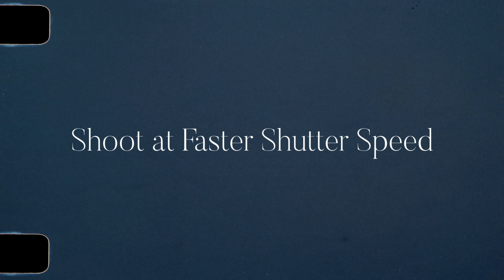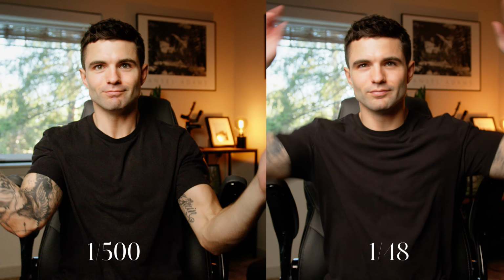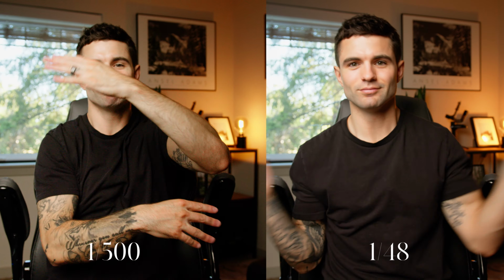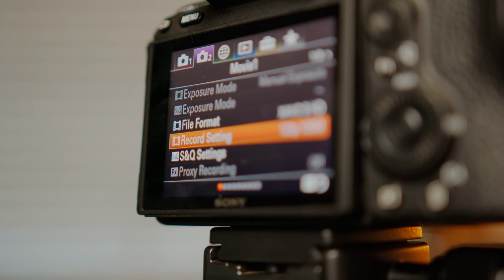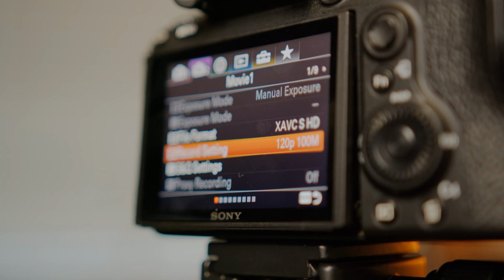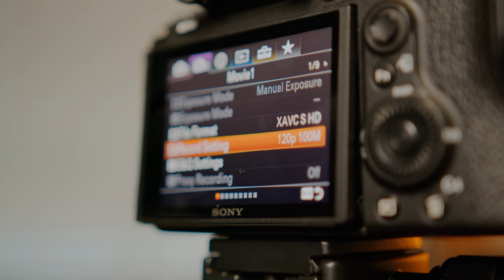All right, tip number 2 is to shoot at a faster shutter speed. Now, do not shoot at a faster shutter speed if you are shooting at like 24 FPS. But if you are shooting slow motion, so 60p or 120p, this is gonna work really good for you. So I'm sure by now we all know that you want your shutter speed to be double your frame rate if you wanna get that classic cinematic motion blur.